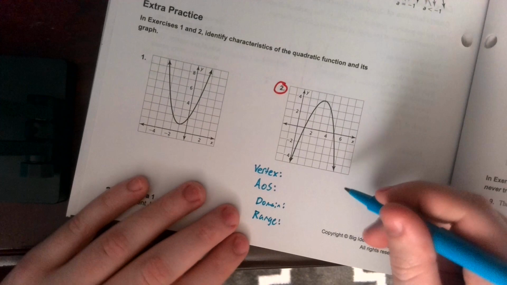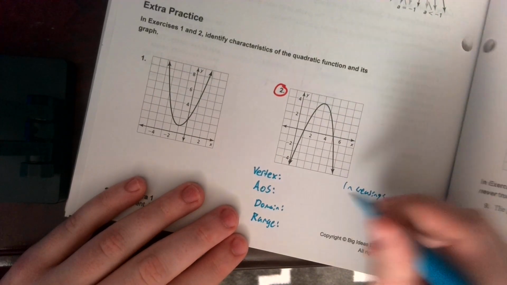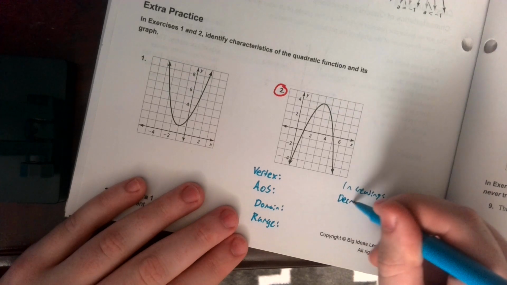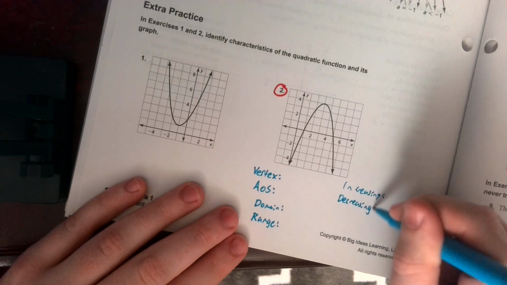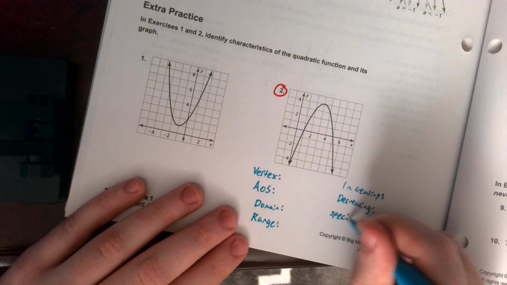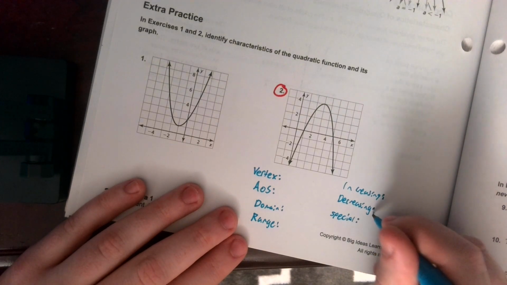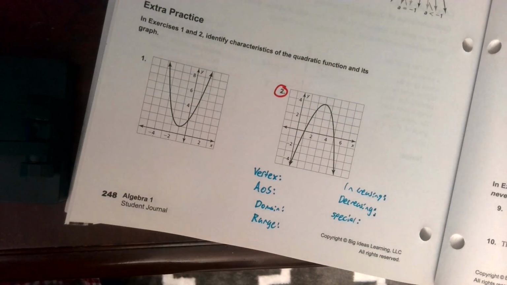Additionally, we're looking for when it is increasing, decreasing, and if there are any special characteristics. Things like, did it stretch, did it shrink, did it flip, did it move, things like that.